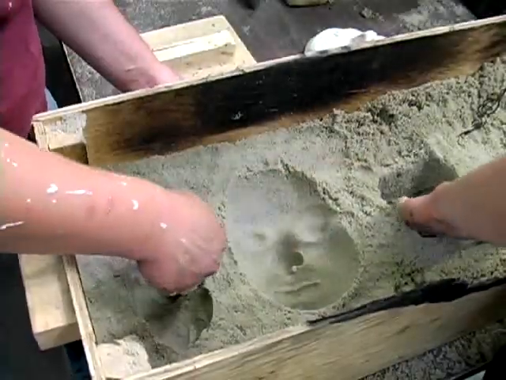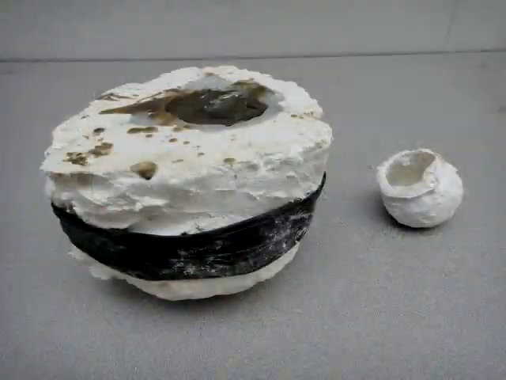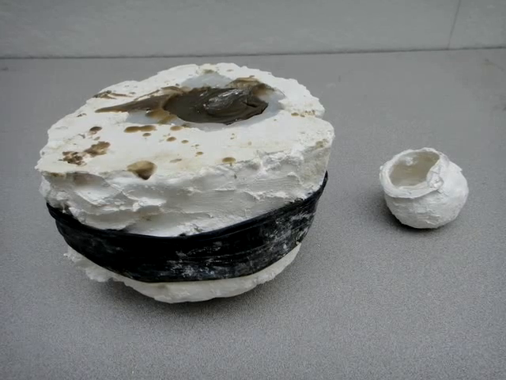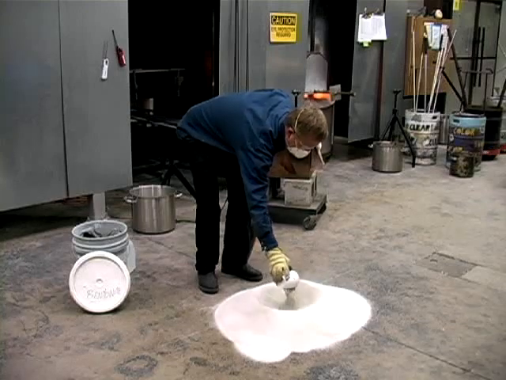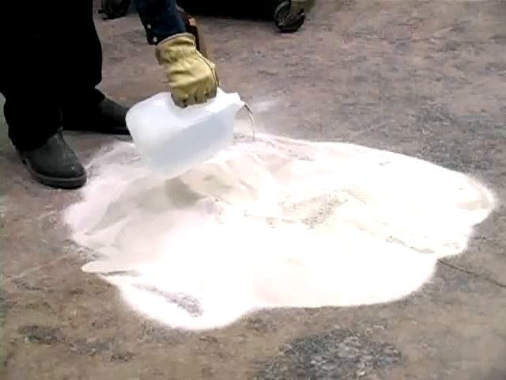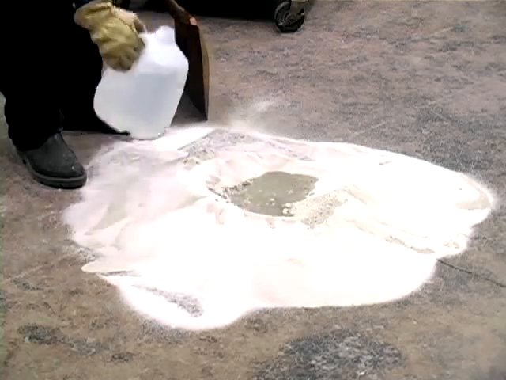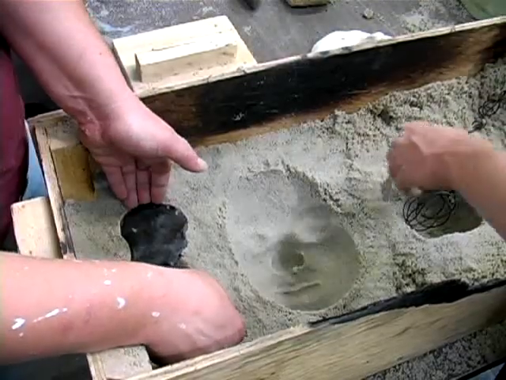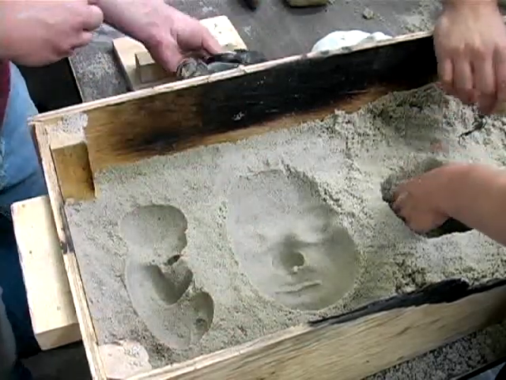To create cast glass objects, molds are formed from sand, or a plaster and silica mixture called investment. Sand molds often have powdered bentonite clay added to them as a binding agent. Water is added to the mixture to achieve the correct consistency. An object or template is pressed into the sand to make an impression, which forms a cavity.